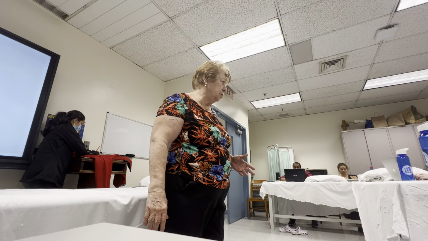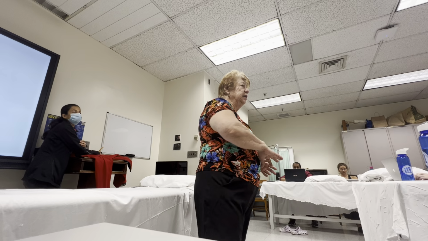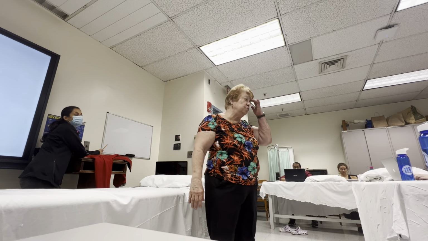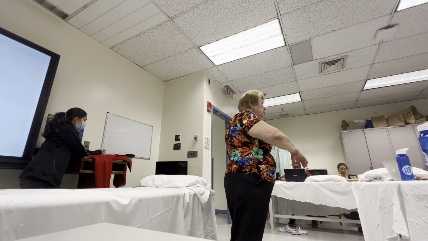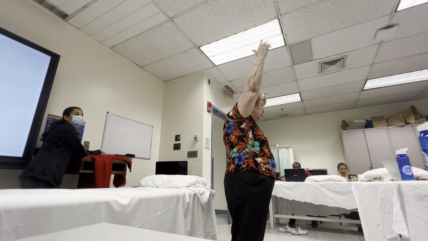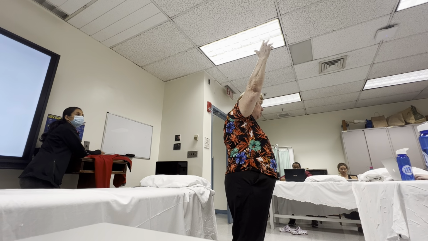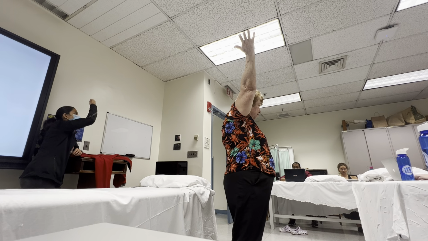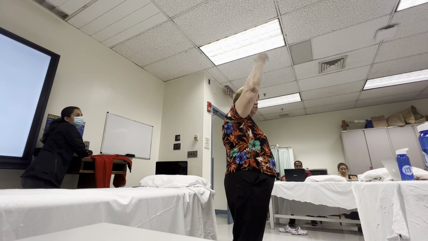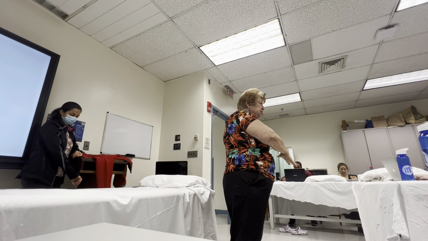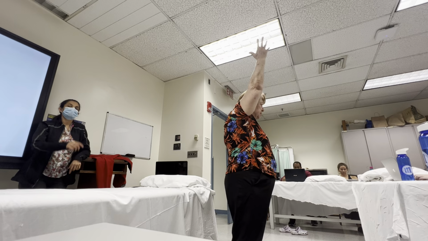D2 is the up and out. So do we have D2 there? Yes. Okay. So D2, the shoulder's going into flexion, abduction, and external rotation. Okay? The wrist is like a hitchhiker move. The fingers go into extension, the wrist goes into extension.